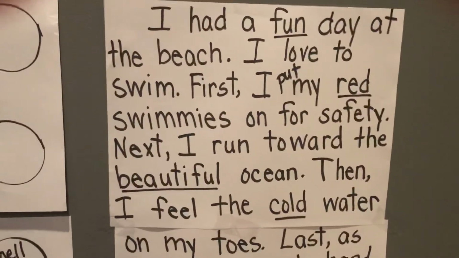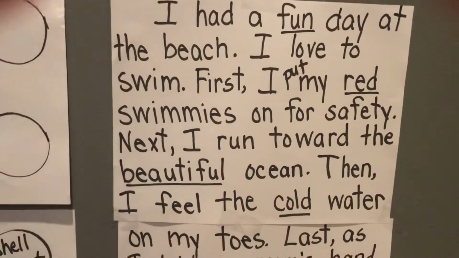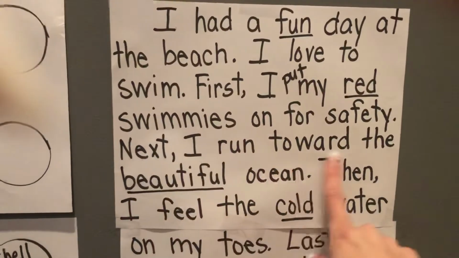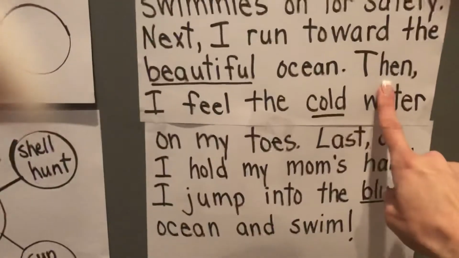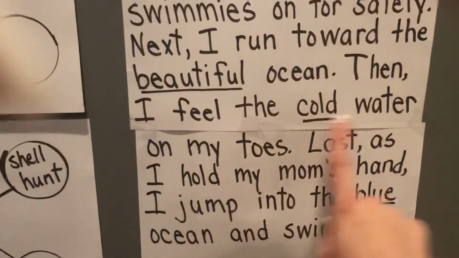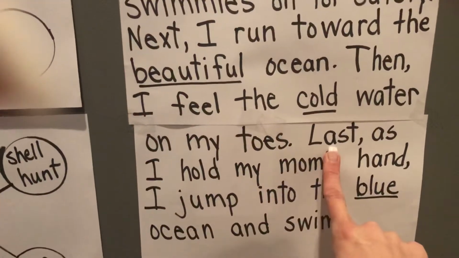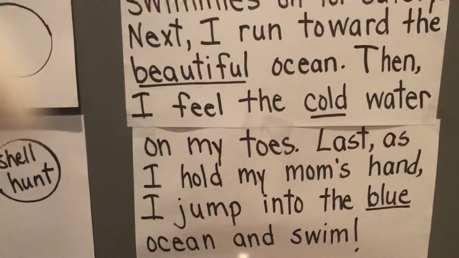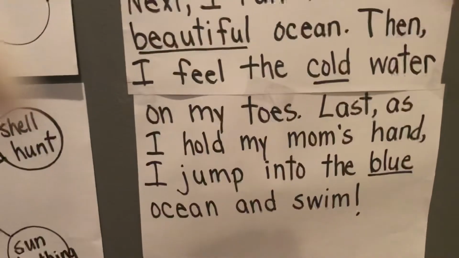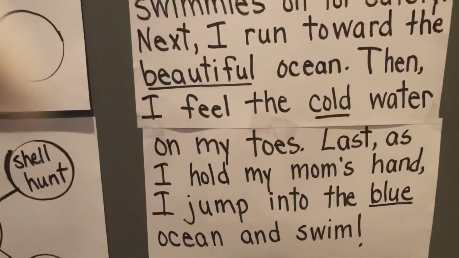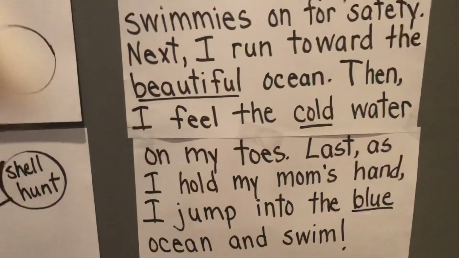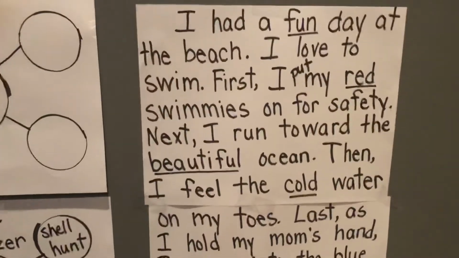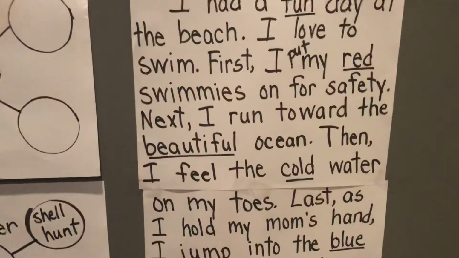So first I put my red swimmies on for safety. Next, I run towards the beautiful ocean. Then I feel the cold water on my toes. Last, as I hold my mom's hand, I jump into the blue ocean and swim. Okay, that's it. So you're going to have your 6 sentences for the first paragraph, and that is it for the day.